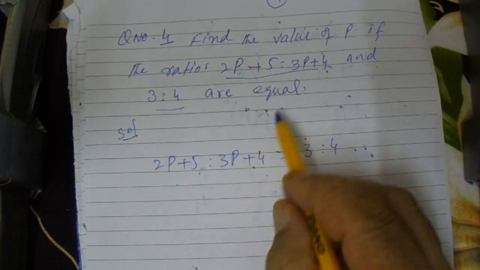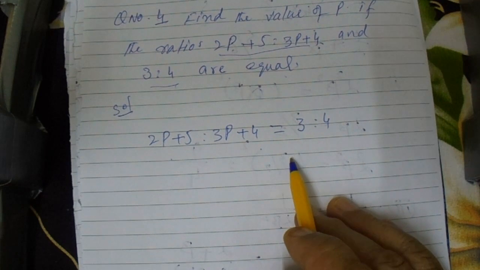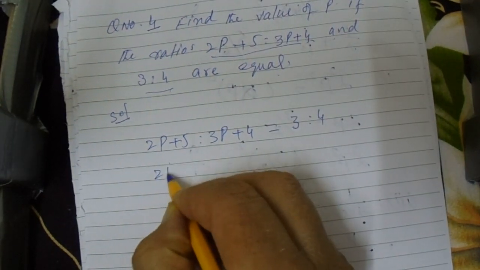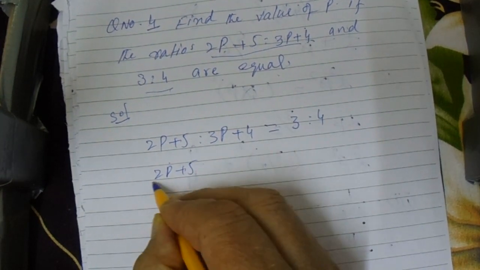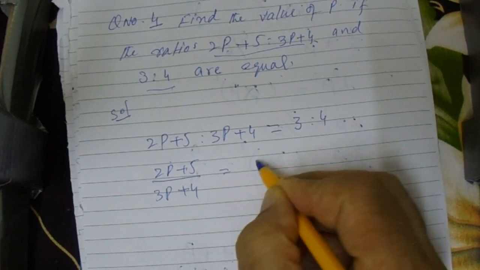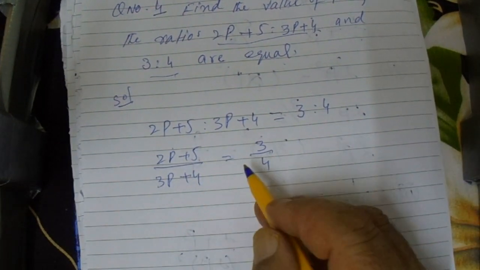Because the condition is given, both ratios are equal. Now we write this in fraction form: 2p plus 5 over 3p plus 4 is equal to 3 over 4. Now we have written it in fraction form.